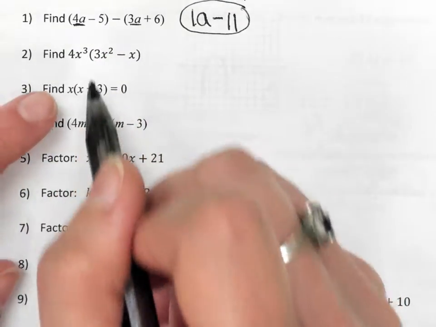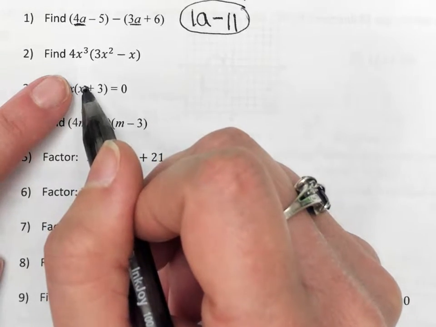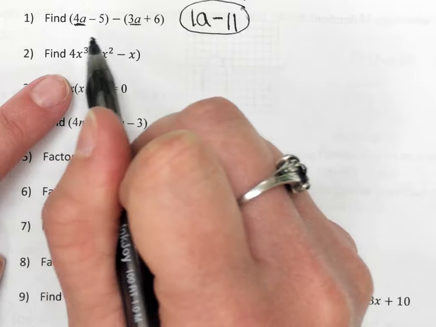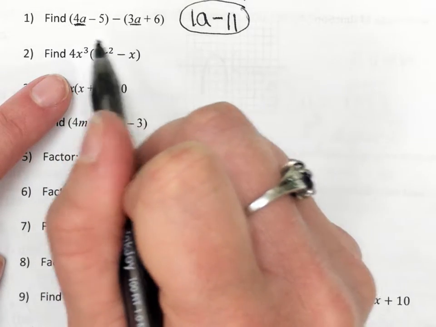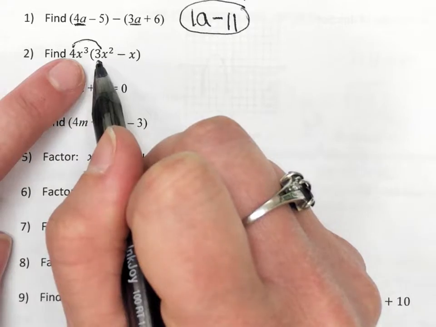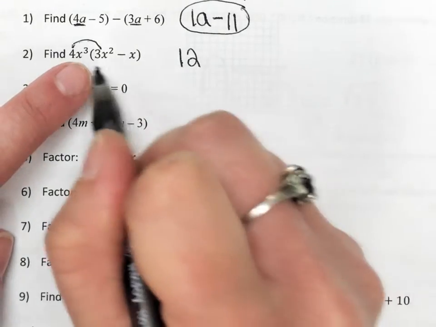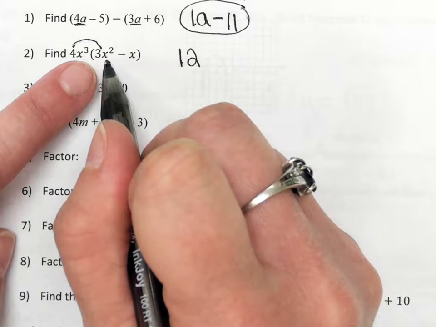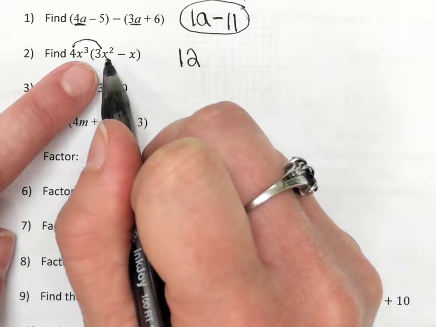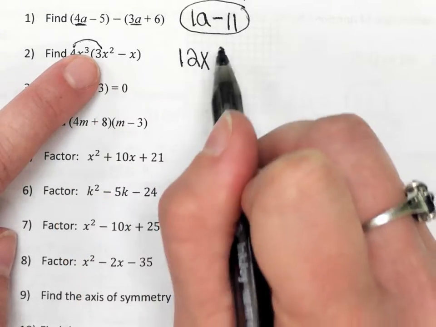Alright, here we go. Let's look at number 2. What are we going to do to the 4x cubed? Alright, let's do this one first. What's 4 times 3? 12. Okay, do you remember when we multiplied the x's? You add, Alfredo. Very good. So this would be x to the 3 plus 2 is 5.